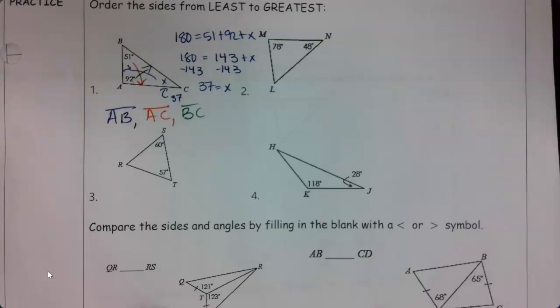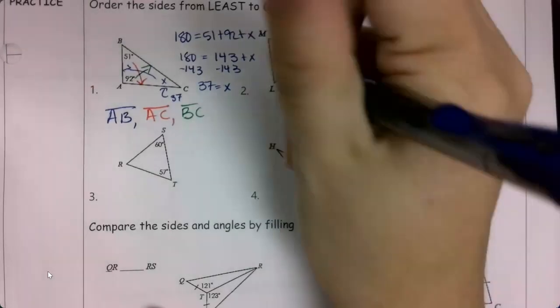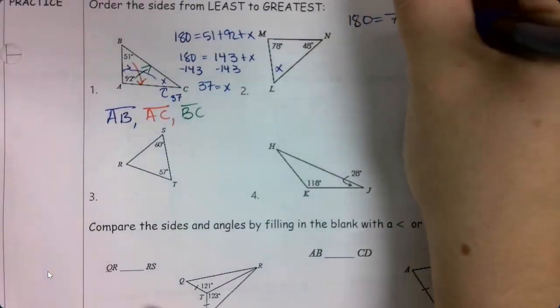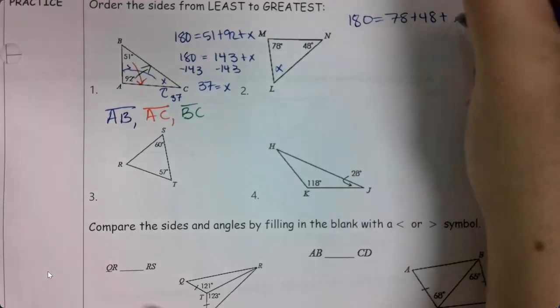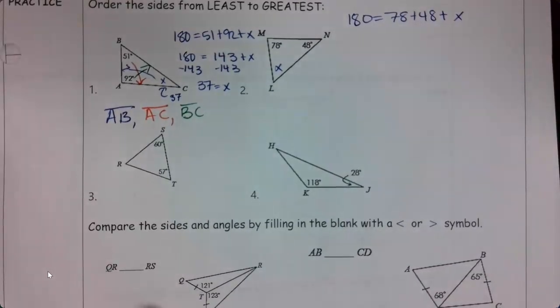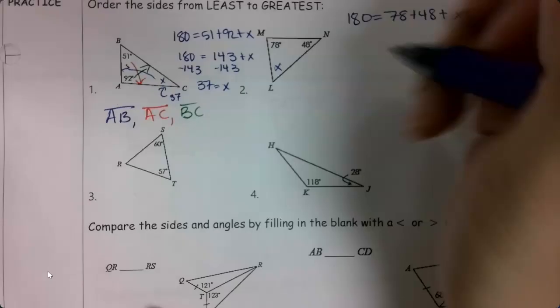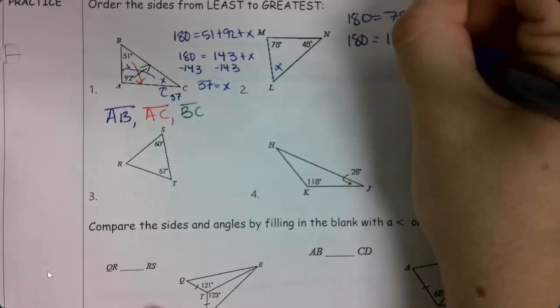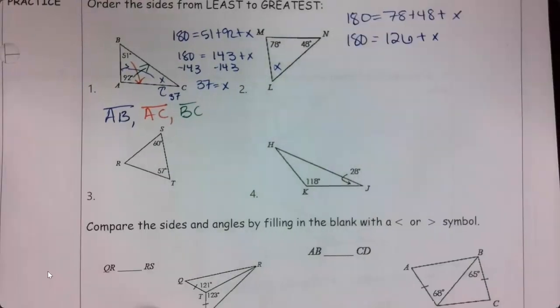Okay, so same thing for my next one. I need to first figure out the missing angle. So I have 180 equals 78 plus 48 plus x. So I have 180 equals 126 plus x.